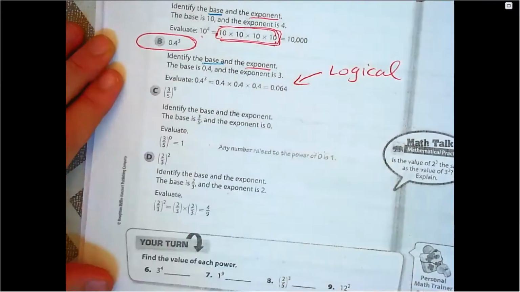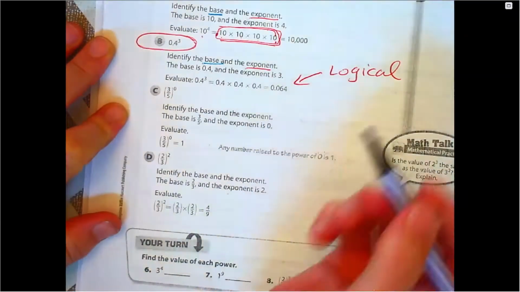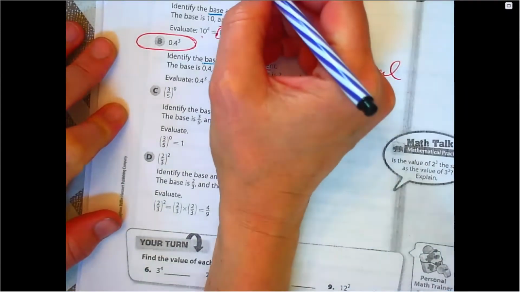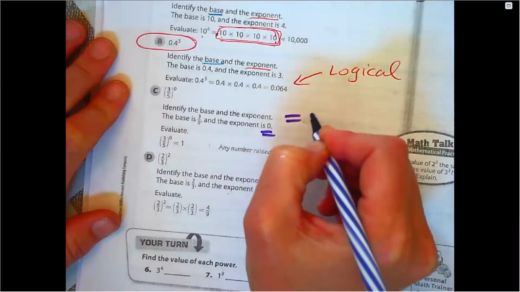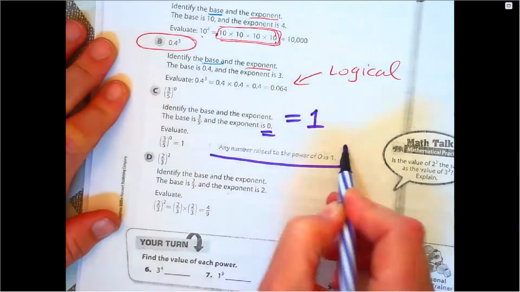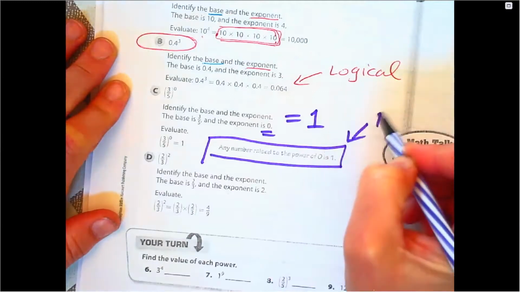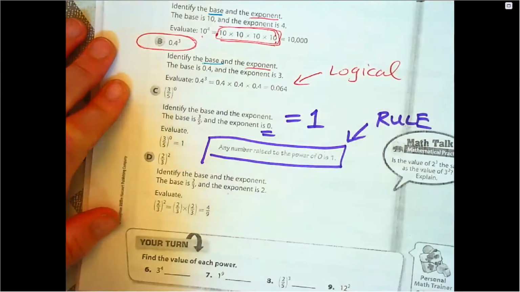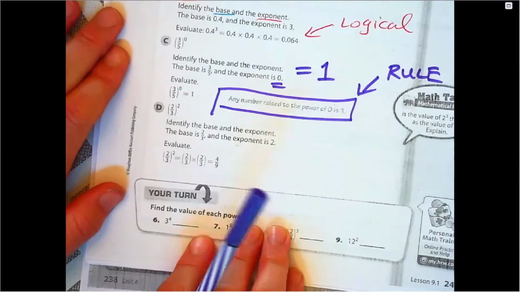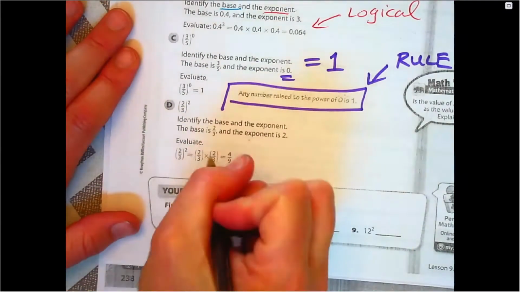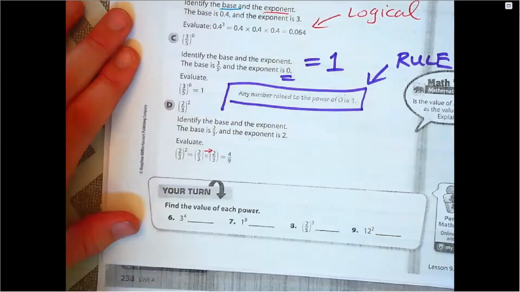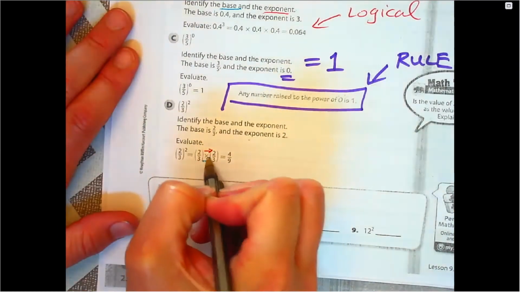Now, C is that tricky one. Anything to the 0 power is 1. Identify the base. If the exponent is 0, everything is 1. And that's just a rule that you have to remember. And lastly, here's a great fraction. Identify the base, and then with fractions, you multiply numerator to numerator, and then denominator to denominator.